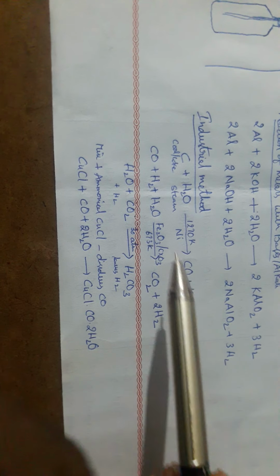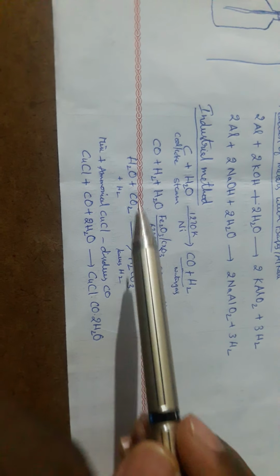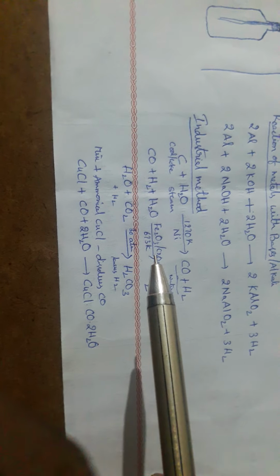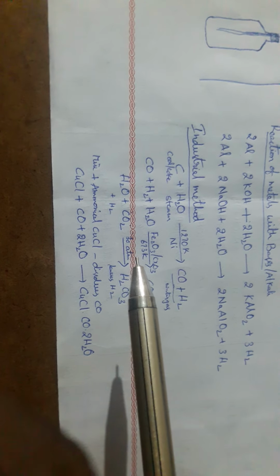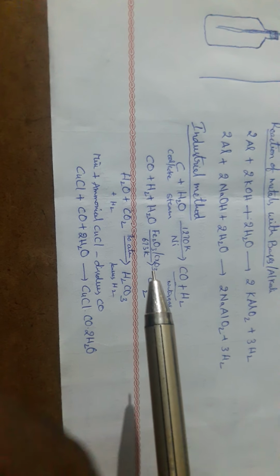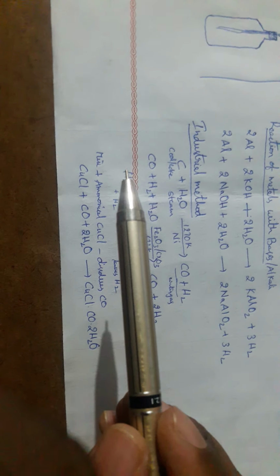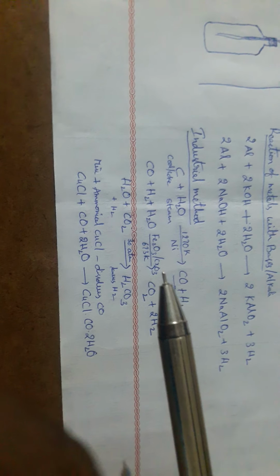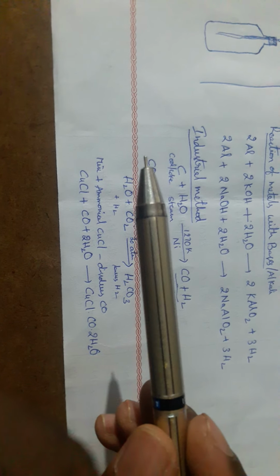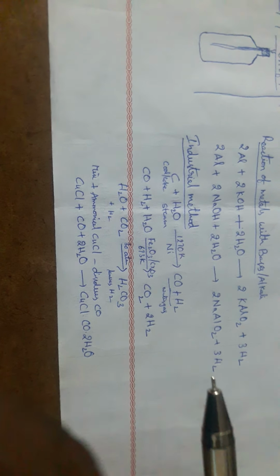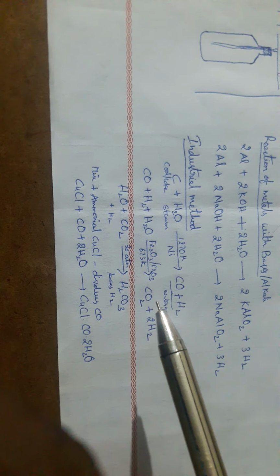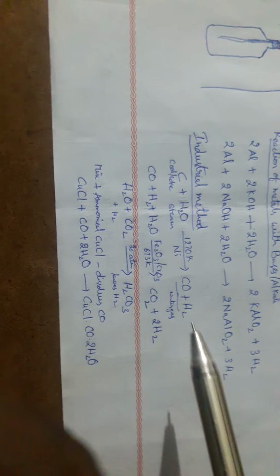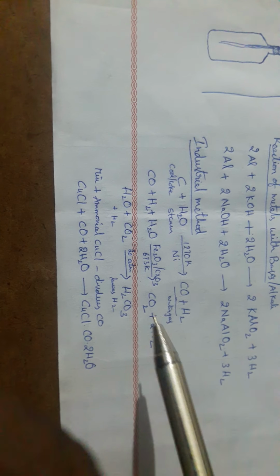To remove this carbon monoxide, it should be passed through water in the presence of iron oxide or chromium oxide at 673 Kelvin. In this reaction, due to passing this water gas through these oxides, carbon monoxide oxidizes into carbon dioxide. So, by this step, the carbon monoxide converts into carbon dioxide. So, lastly, in the mixture, carbon dioxide is more.